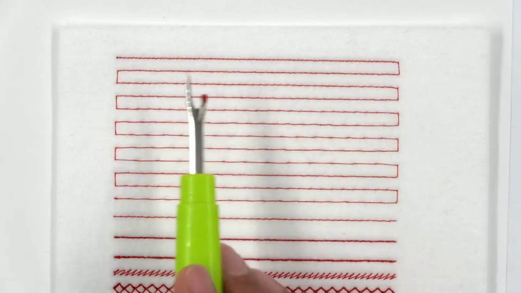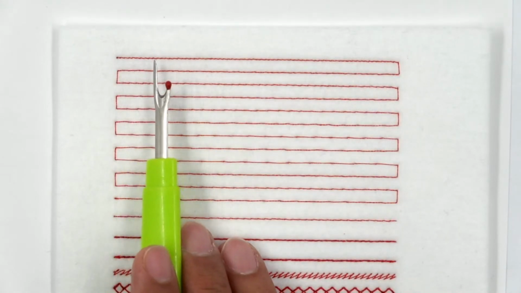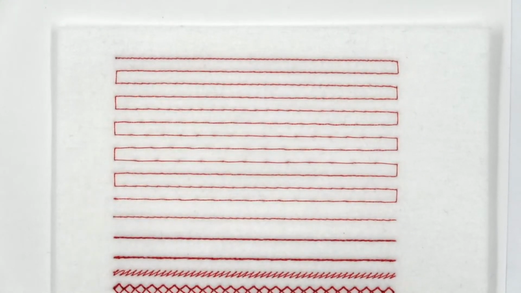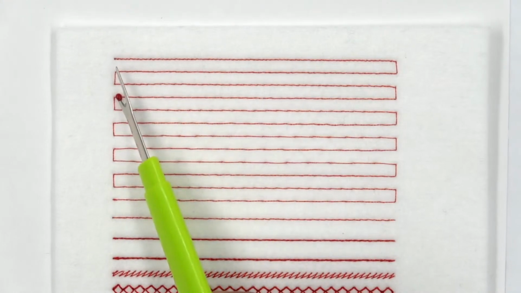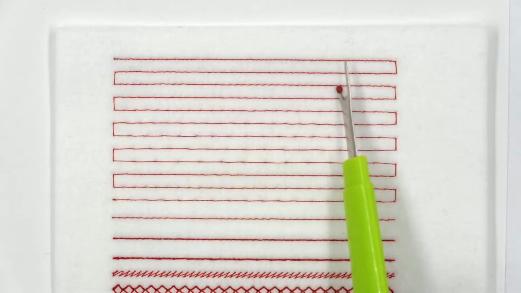I would say there are certain situations, but it's not common that you use a 1.5. Now the software by default likes to put your running stitch at a 2.5.